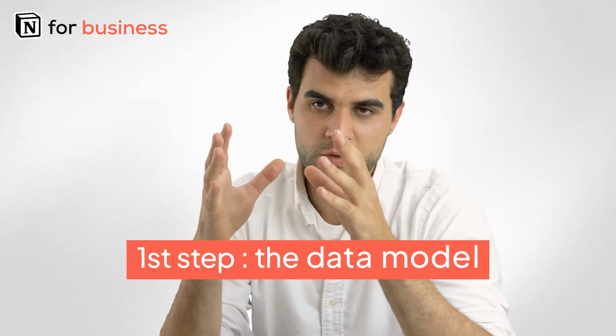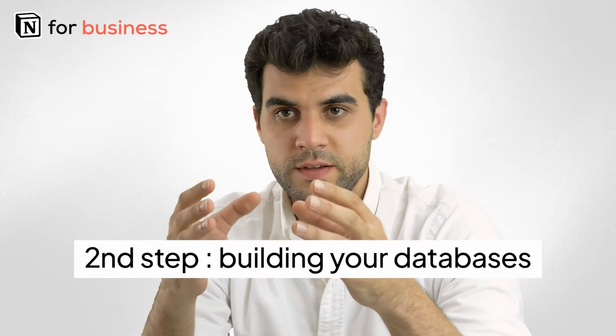So the first step is to build your data model. You have to understand which kind of data you use on a daily basis and how they are related to each other. It's your data model. Once you have understood your data model, you need to create these databases, and you can create them in Notion. So you will create these databases in Notion and relate them to each other. That's the second step, building your databases.